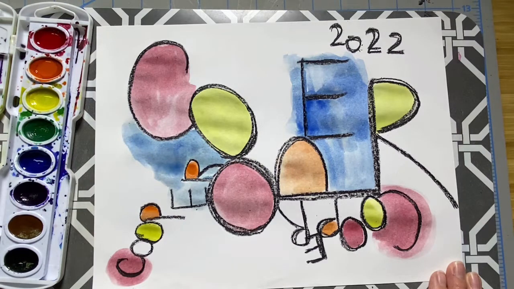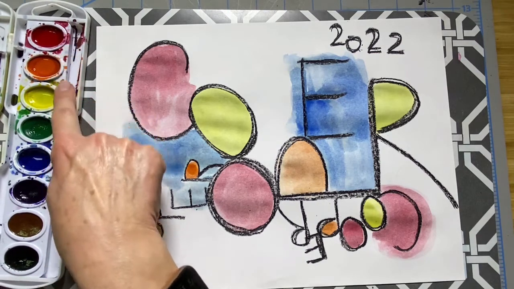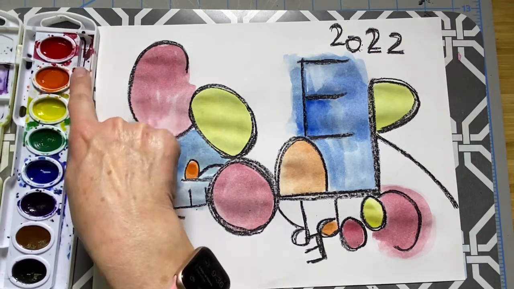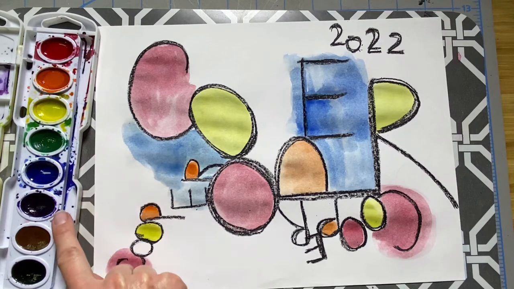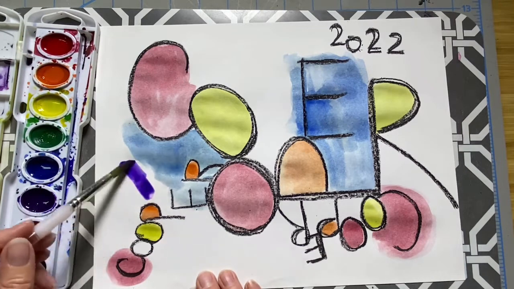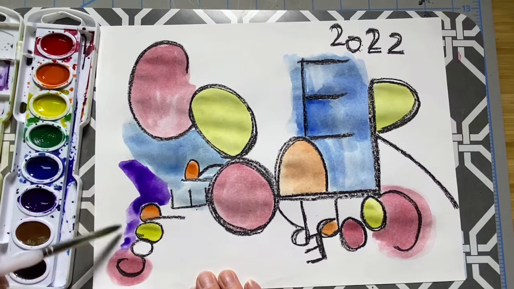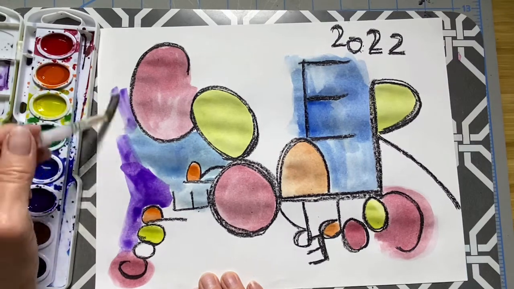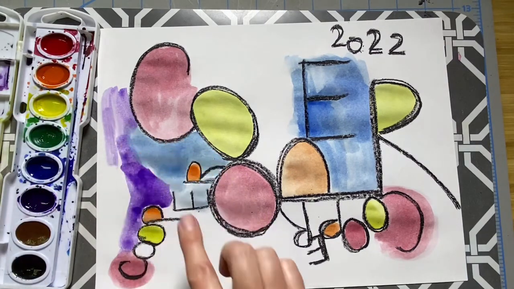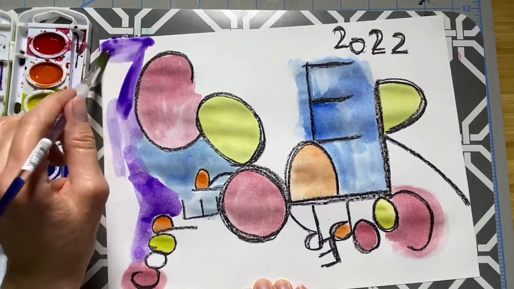Rinse my brush. I'm not going to use the brown or the black. I'm going to try and make it really colorful. So I'm using all the rainbow colors that are right here. Roy G. Biv. That's going to be my violet or purple. That's a nice bright color. So I'm going to have some places here. I'm going to try and fill the whole background so that there's no white of my paper left.